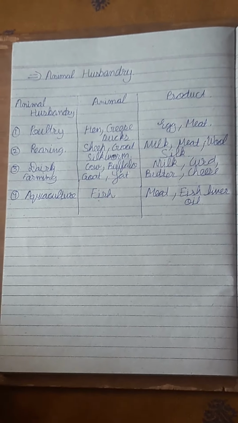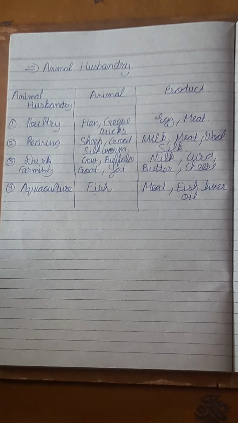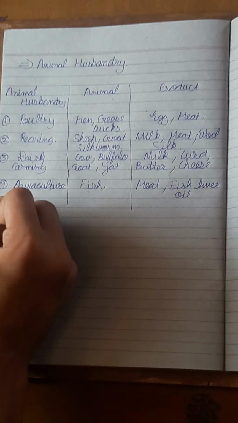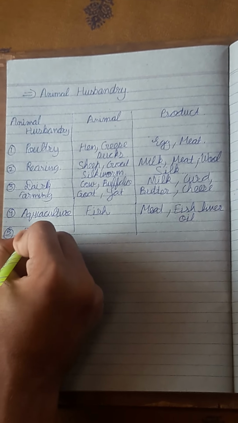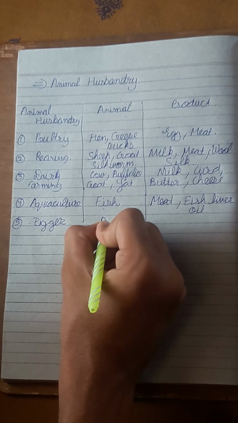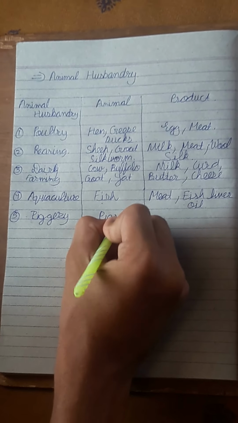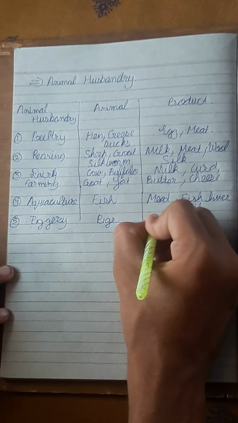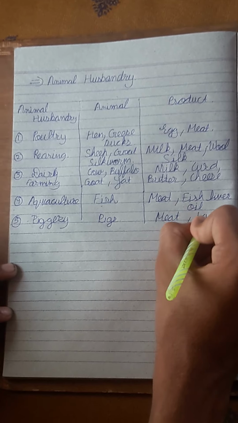Fish liver oil is a main source of proteins and fats. Now fifth is piggery, in which pigs are reared, as suggested by the word. They are reared for meat and lard.